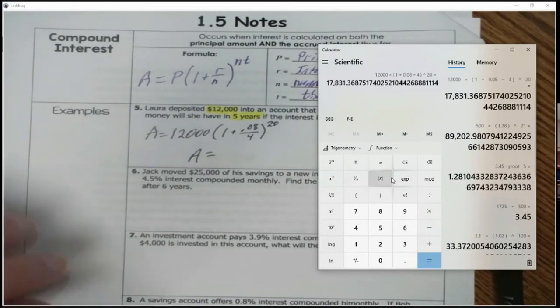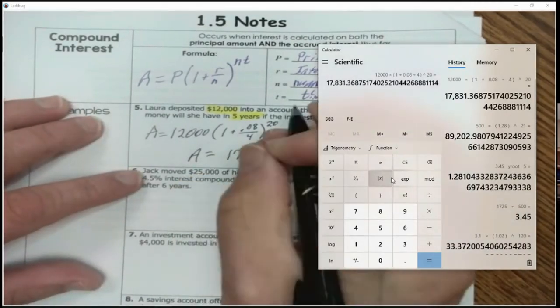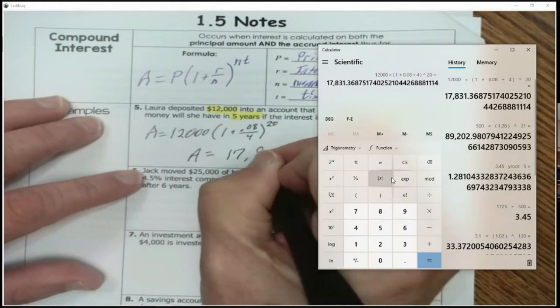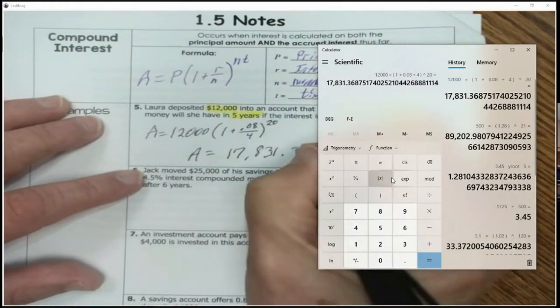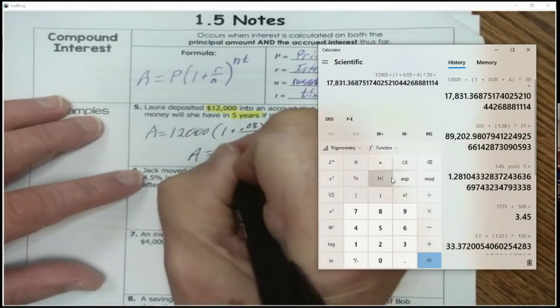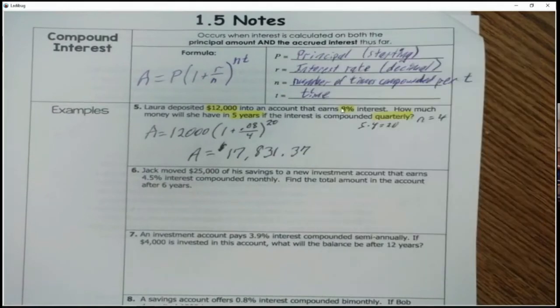So that will grow in 5 years to be $17,831.37. That's pretty good. 8% interest, $12,000 can turn into $17,000 in 5 years if the interest is compounded quarterly.